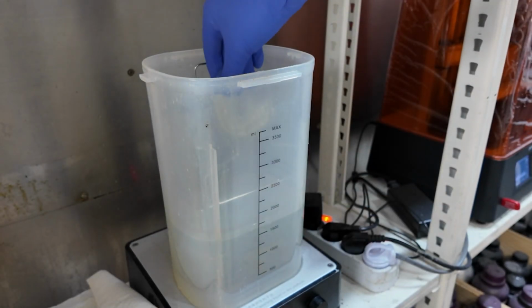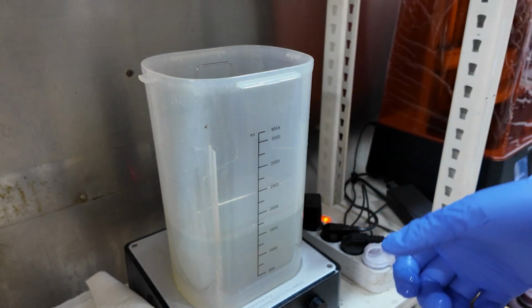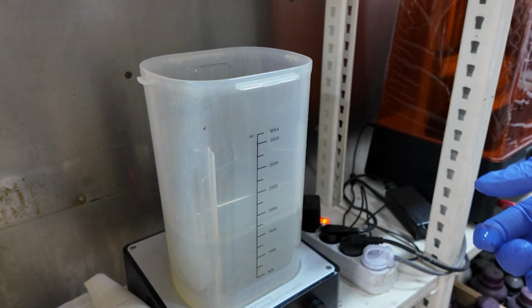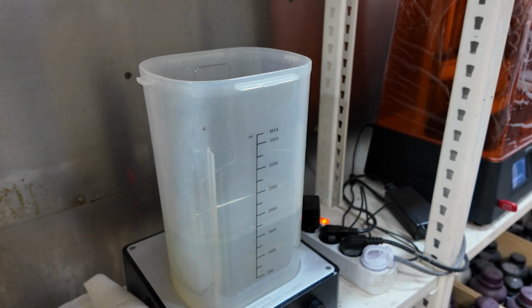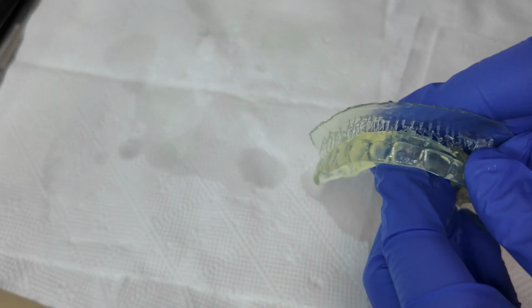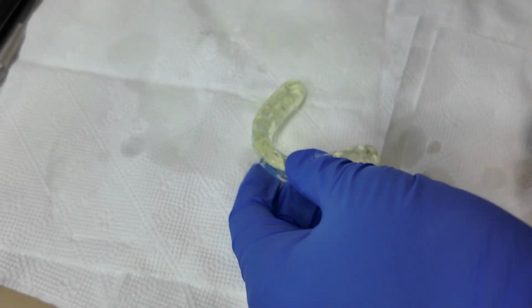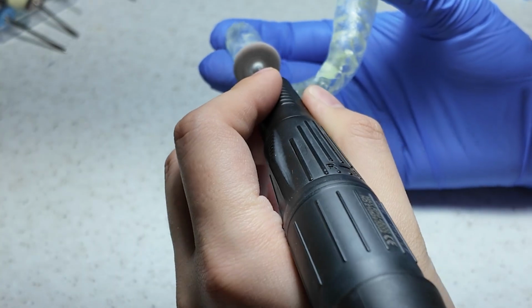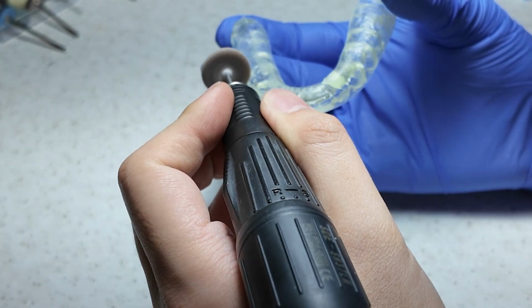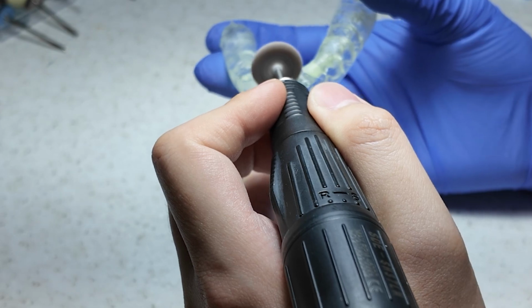Cleaning. Next, clean your model to remove any residual material. Depending on the type of printer, this might involve washing with solvents or water. Support removal. Once clean, remove the support structures. We'll show you how to do this without leaving marks or damaging your model.